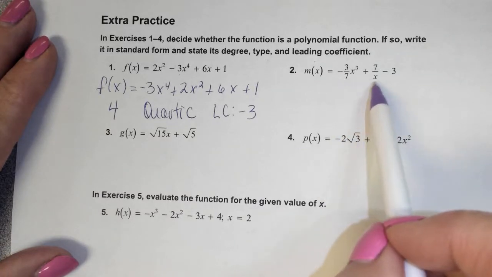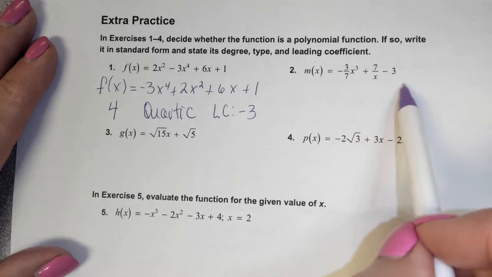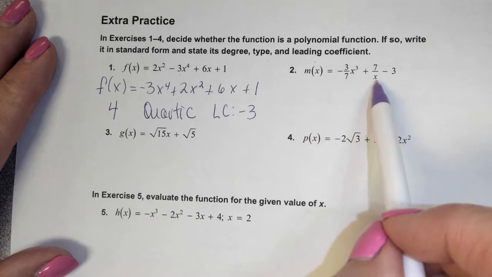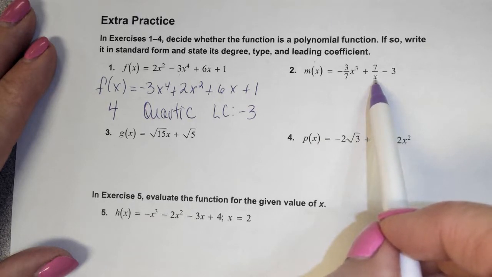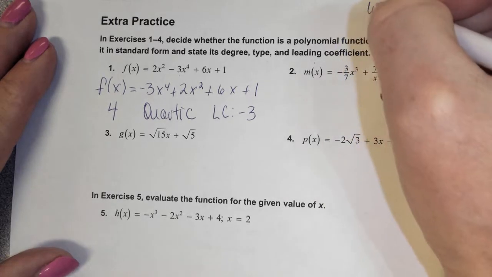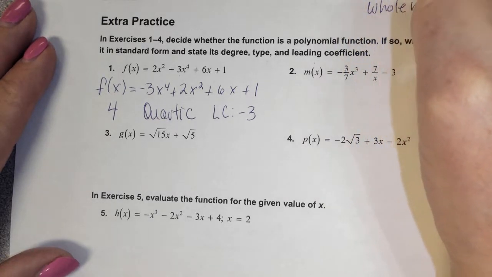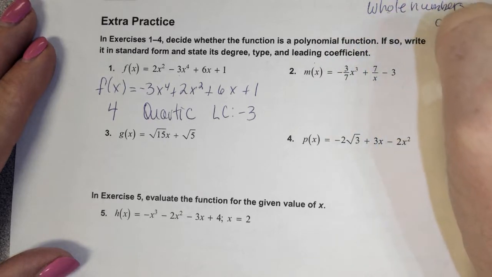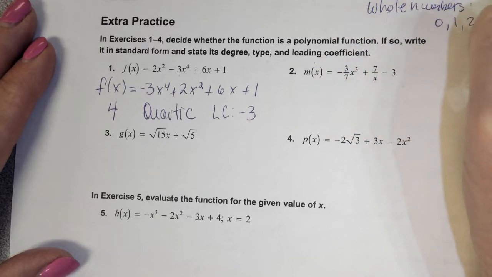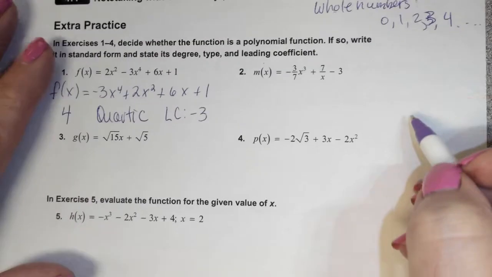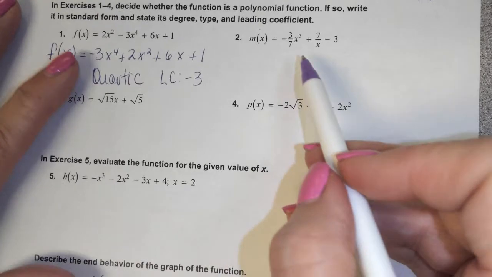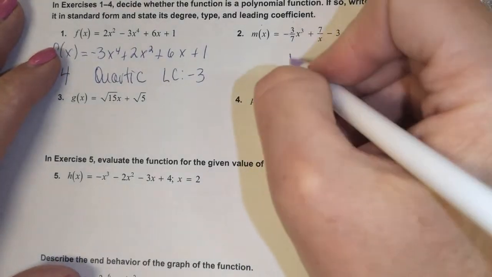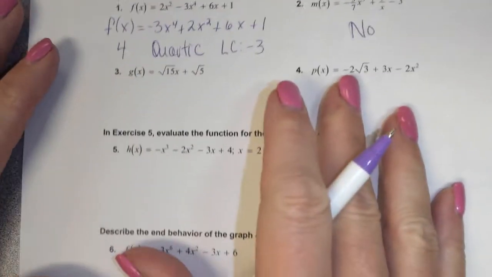Number 2, is this a polynomial function? No, because this would be x to the negative 1. Negative 1 is not a whole number. These are whole numbers, by the way. Whole numbers start with 0: 0, 1, 2, 3, 4, ... Okay? So this is not going to be a polynomial.